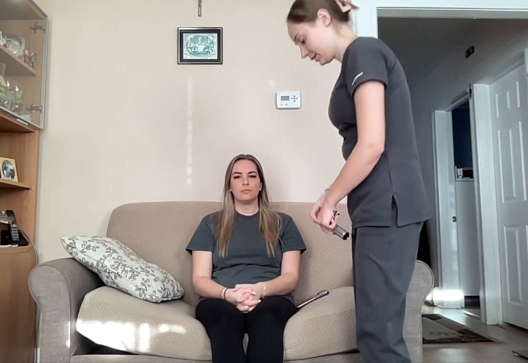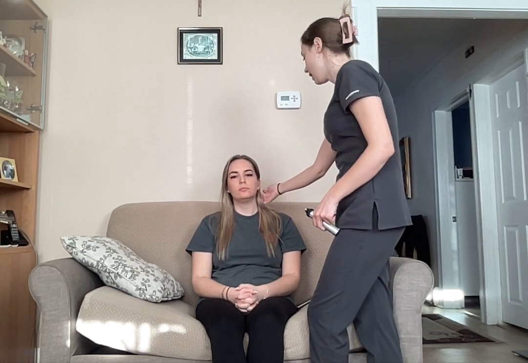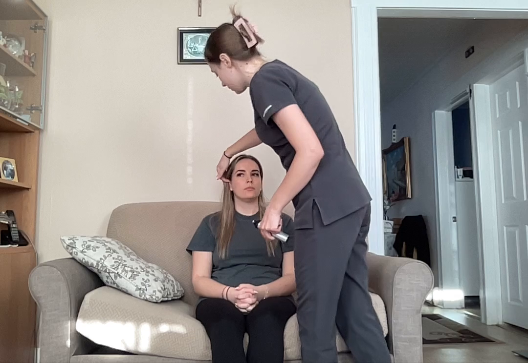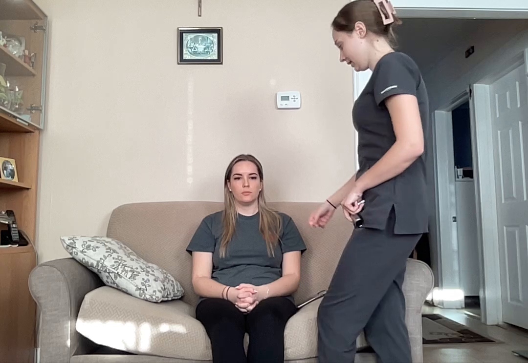Next, moving on, I am going to inspect her ears. So for the inspection of her ears, what I'm going to do is I'm going to first take a look at them. I'm going to inspect them. So they are proportionate with the rest of the body. They are both present. There's no masses, no lesions, nothing obviously that is wrong with the ears.